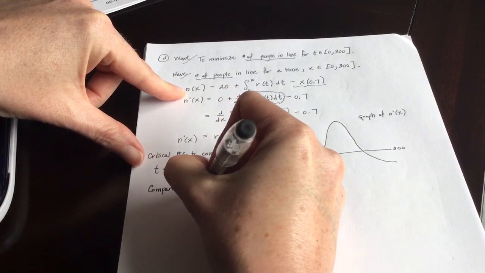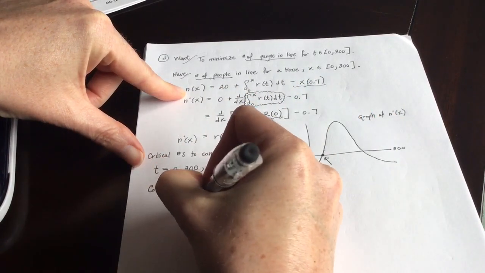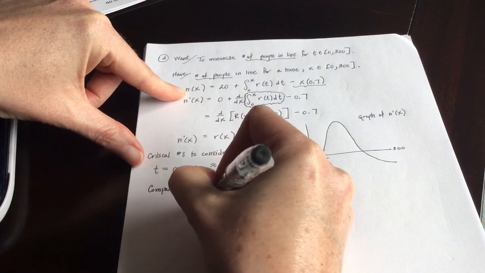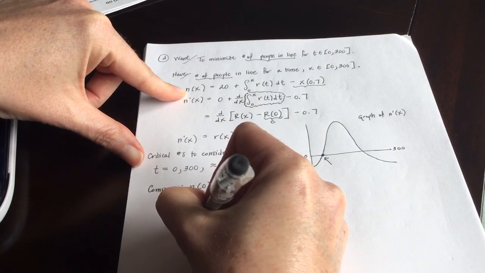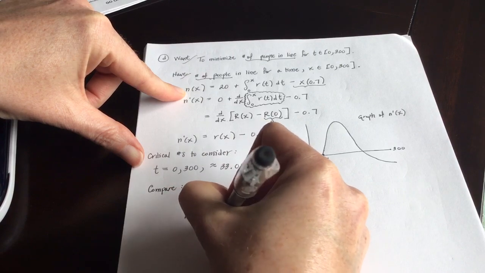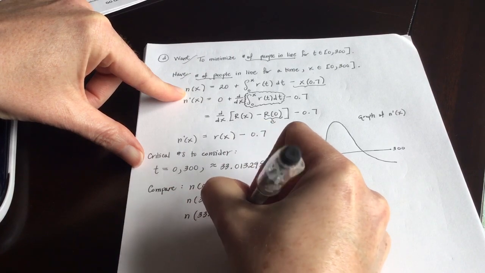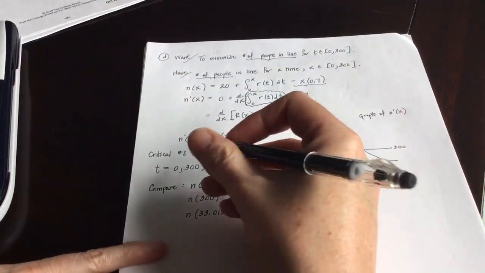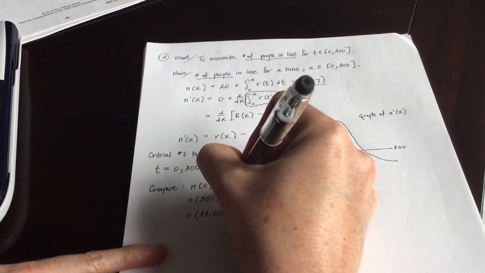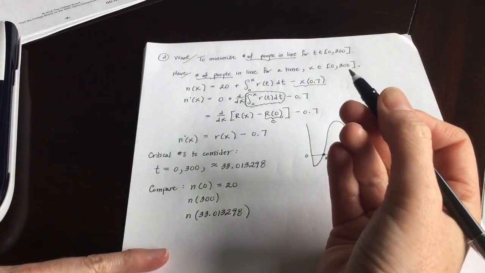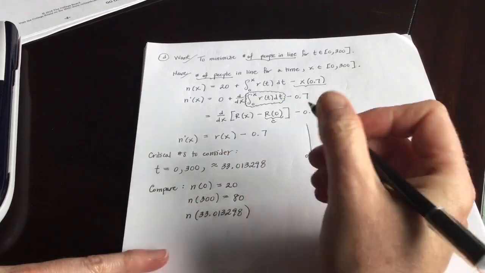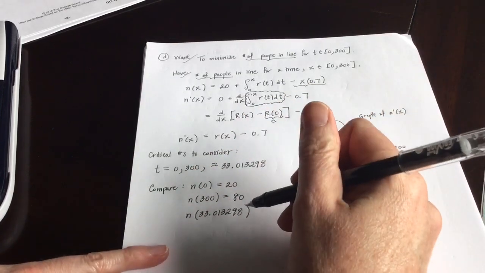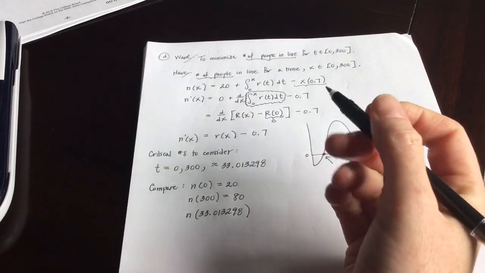The number of people in line at 0, at 300, and at that 33.013298 value. So how many people were in line at 0? That was the given information of 20. How many people were in line at 300? We found that in part B, that's 80.